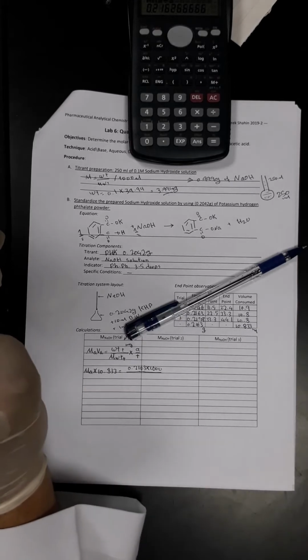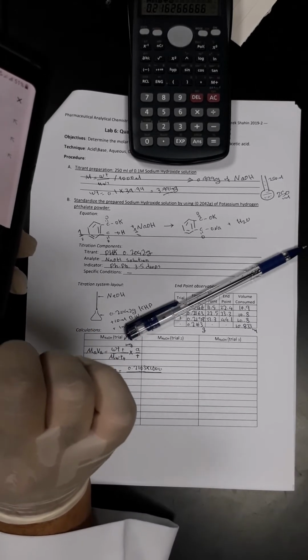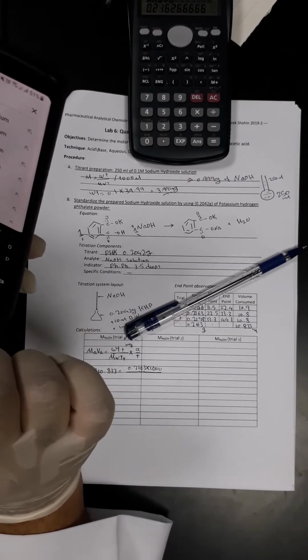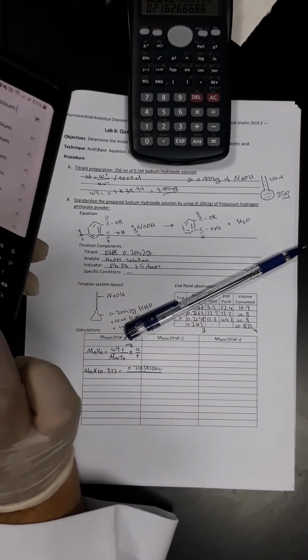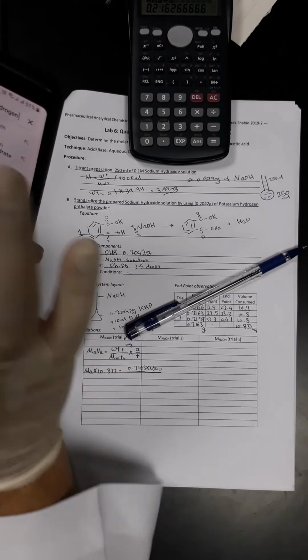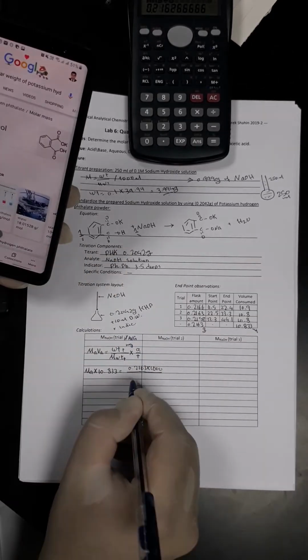I will ask Google, what is the molecular weight of potassium hydrogen phthalate, yes.